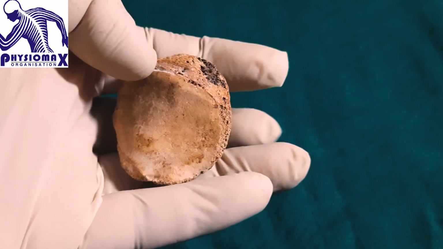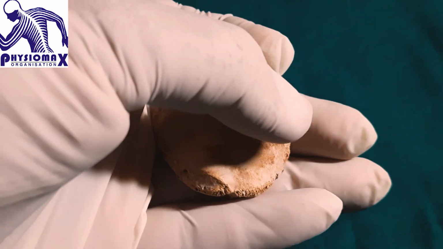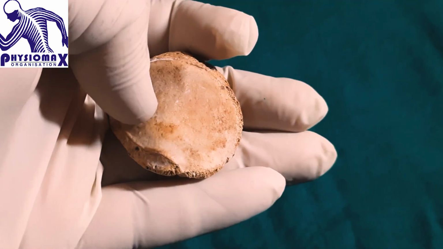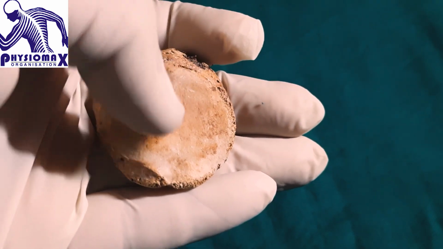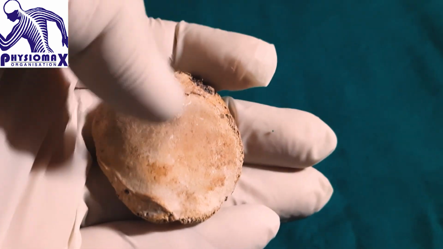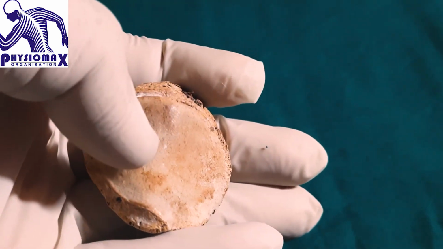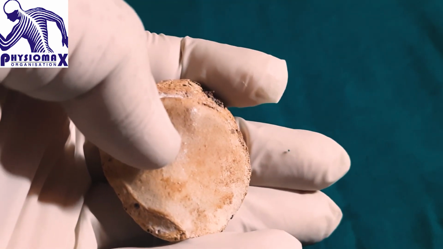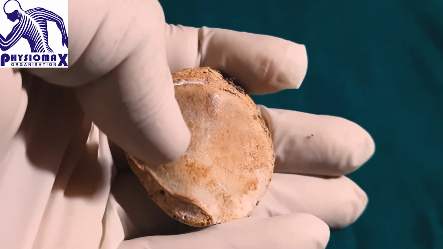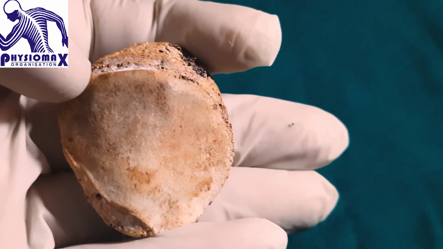If I turn it to the posterior aspect of the patella, on both sides it's concave in nature, and in between there is a convexity. The reason for this convexity is that it can move in the concave intercondylar surface of the femoral condyle very smoothly.